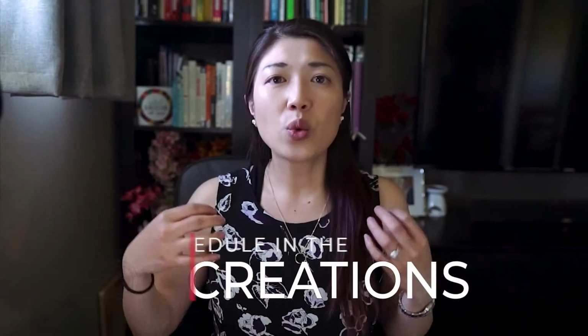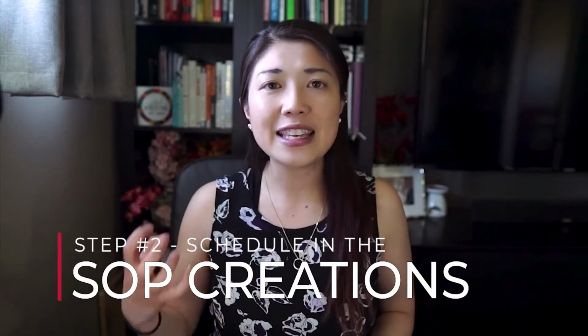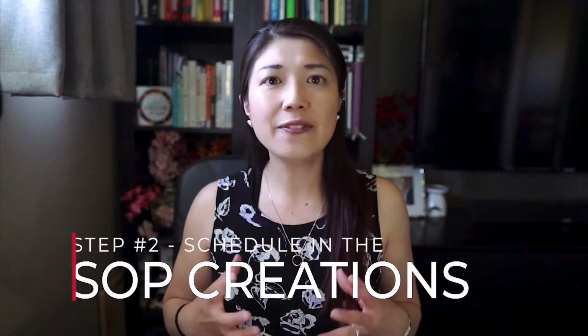One of the biggest gaps that I see over and over again in all of the organizations that I've worked with is that as they are trying to catch up their systems to support their capacity growth, the work doesn't get done because it doesn't get scheduled. So when you schedule in time to get the SOPs created, it signifies the importance of this work, and it also sets the intention behind it. If you don't value SOPs, how do you expect your team to value the SOPs as well?